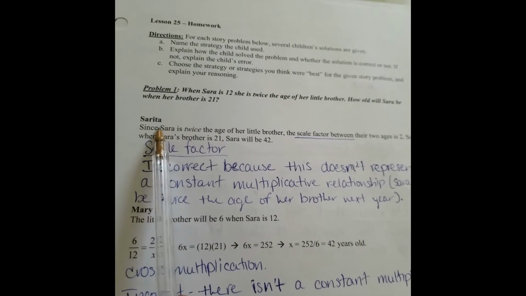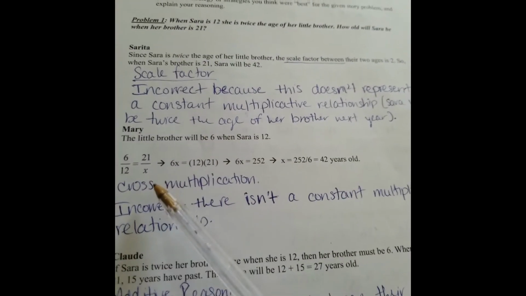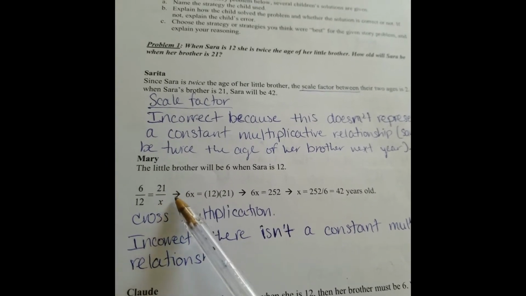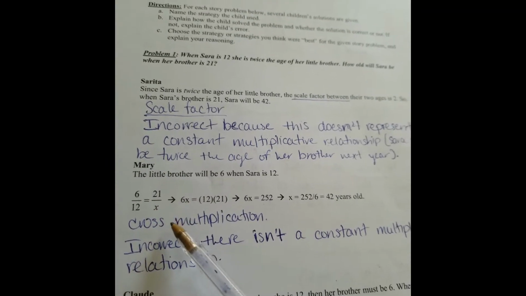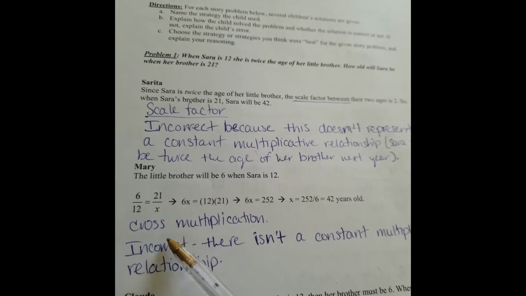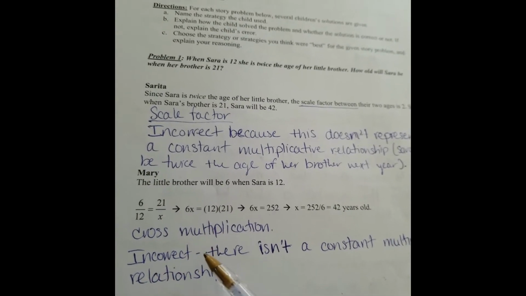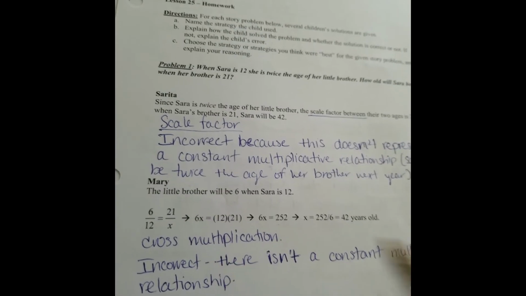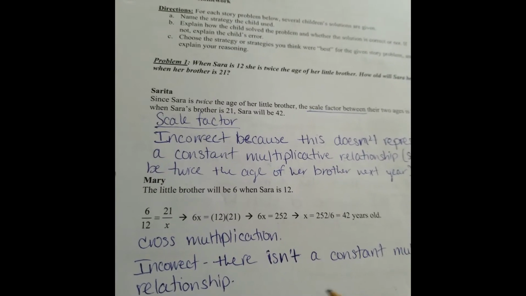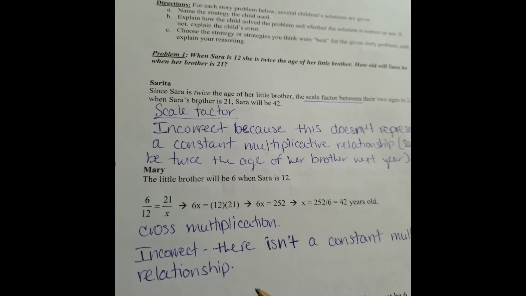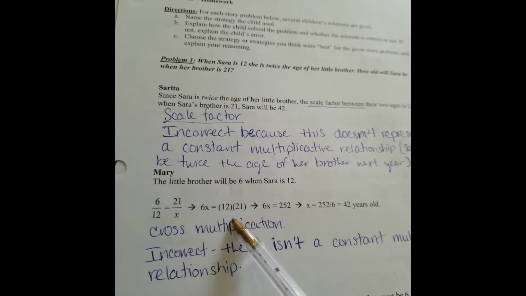So not only is Sarita wrong, but Mary is also wrong, right? Cross multiplication is a strategy that we use in solving proportions when we're trying to find a multiplicative relationship, but the idea is that it's not constant. Okay, so this isn't a strategy that works either.